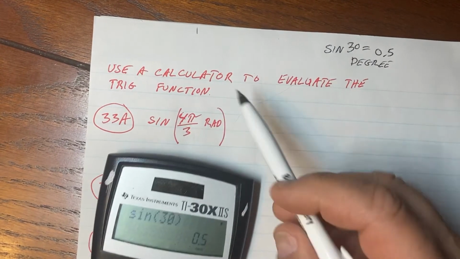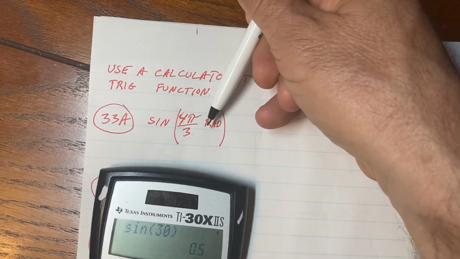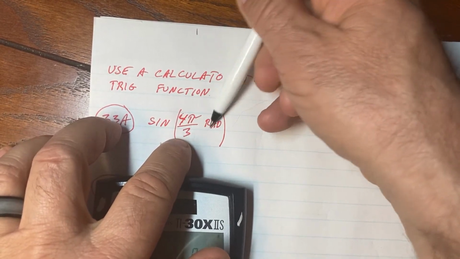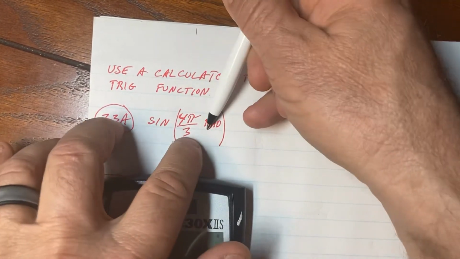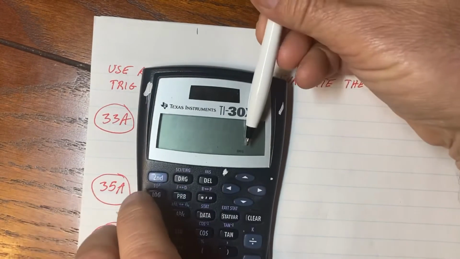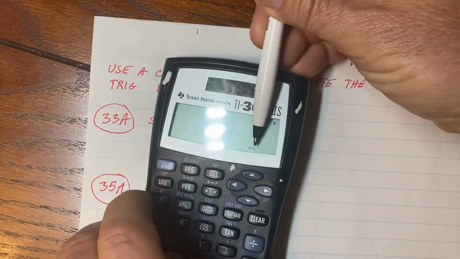Okay, that's not in degrees, that's in radians. So I could change this from radians to degrees and then take the sine of that. I could, I'm not. I'm just going to make it easy for me. I don't know if you can see it right there, but it says DEG for degrees.